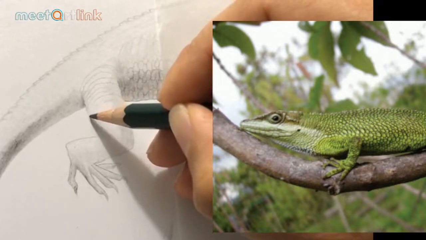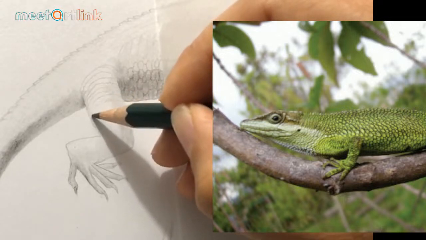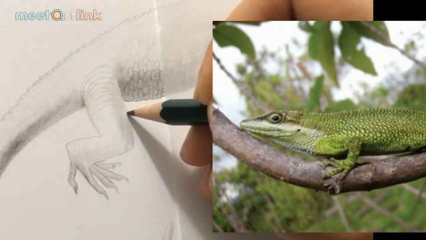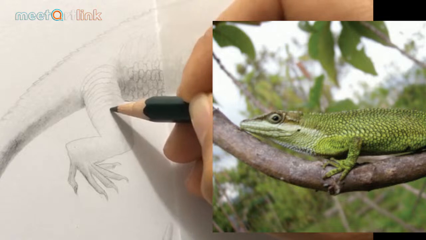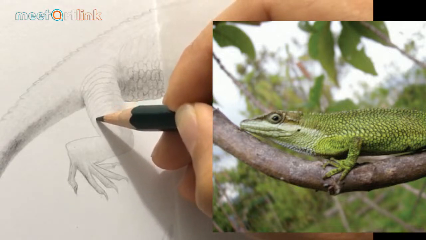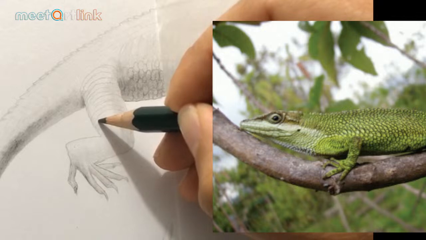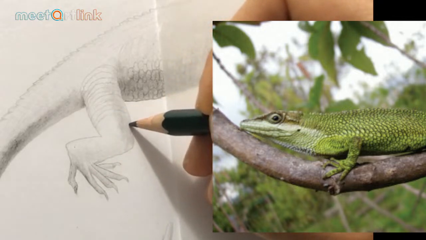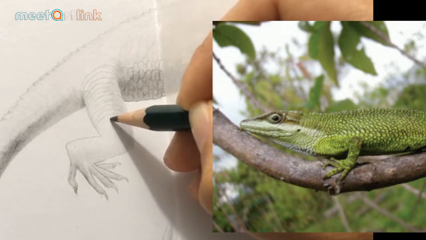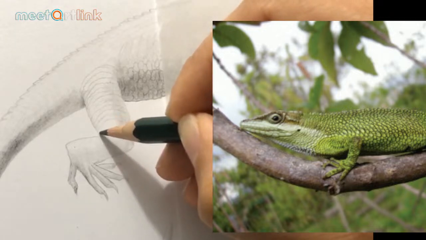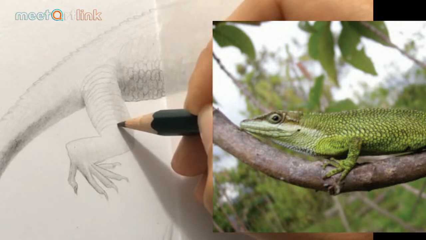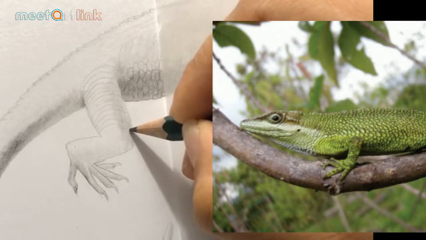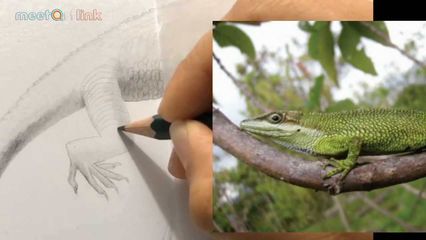And you can consciously use the pencil softer on this part, and when you go to the shadow, just use it darker. Yes, this takes time. Yes, it needs patience as well.